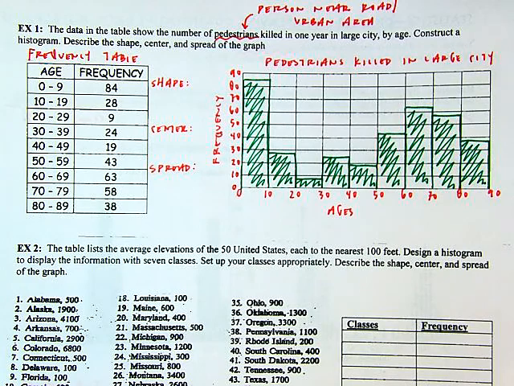We want to talk about its shape. So we want to talk about, is it symmetric? Do we see any skewedness? Do we see any modes, any outliers? Where is the center? Where is the rough central piece of data going to fall? What's the spread? What's the small to large values?